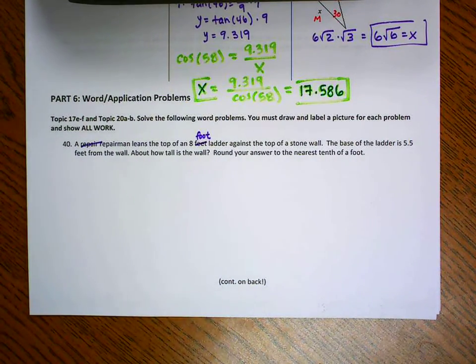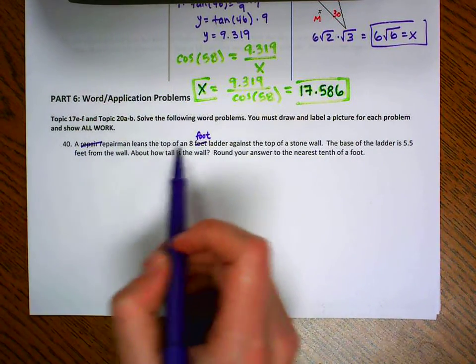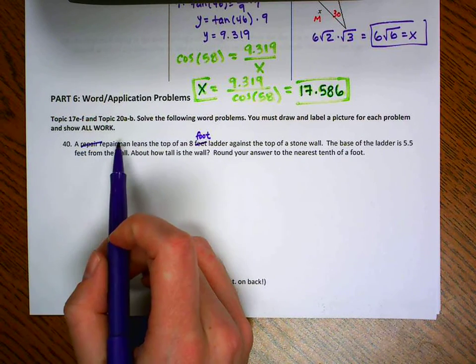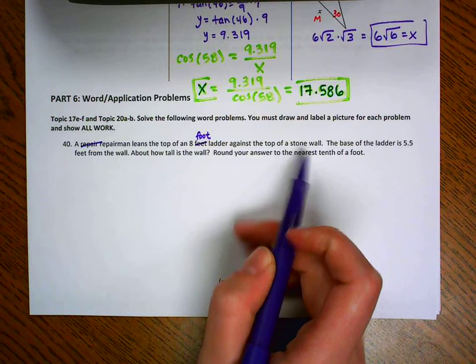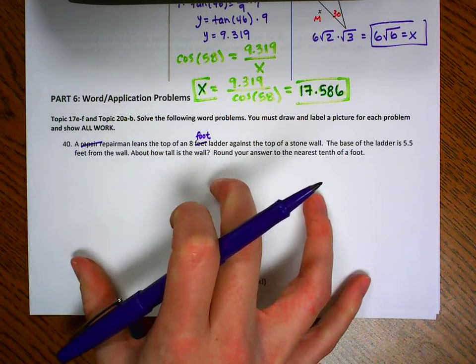Okay guys, here's the last part of our review video. There's a couple typos, I just fixed them, but it says a repairman leans the top of an 8-foot ladder against the top of a stone wall. So really quick, this video is just going to be the last 4 word problems.